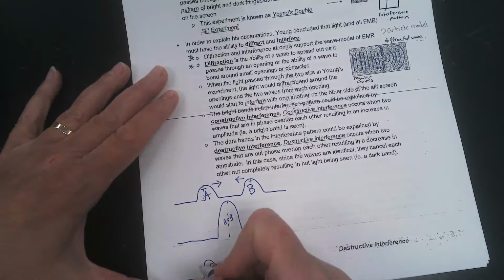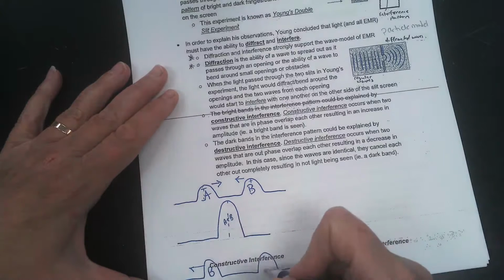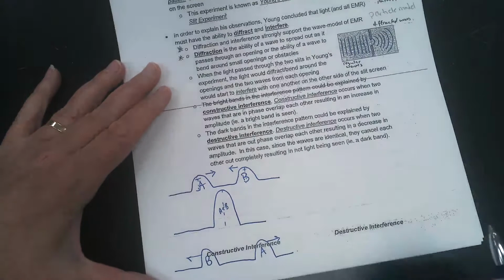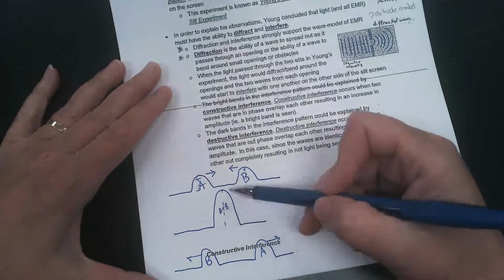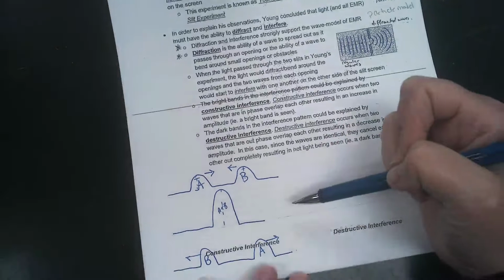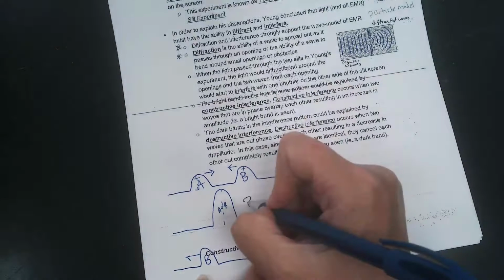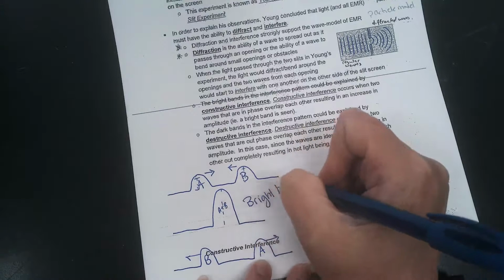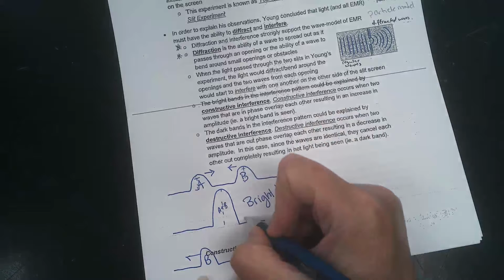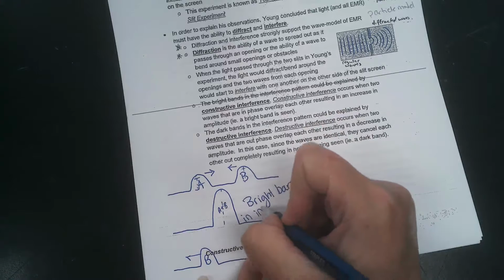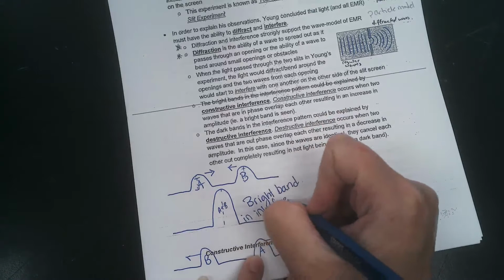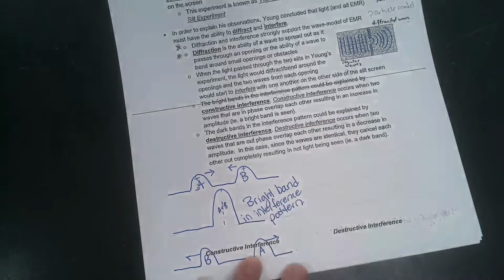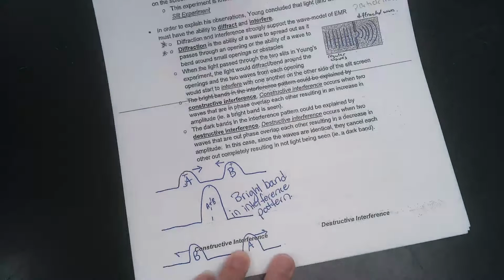This becomes B moving in this direction, and this becomes A moving in that direction. This is constructive interference, where we get this piece here, and this is what we're going to see as a bright band in the interference pattern.